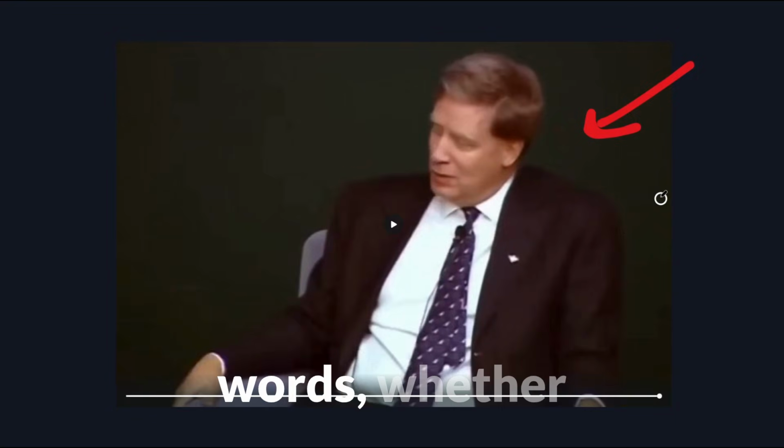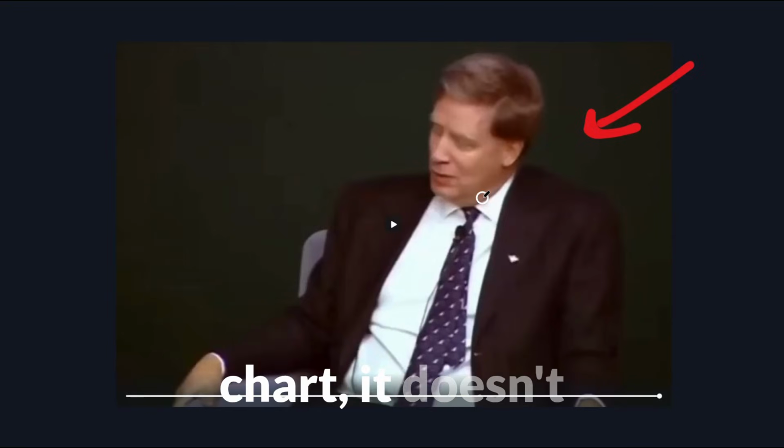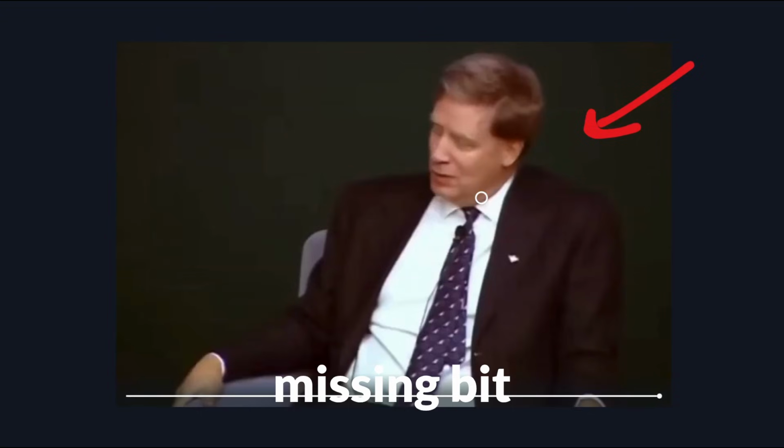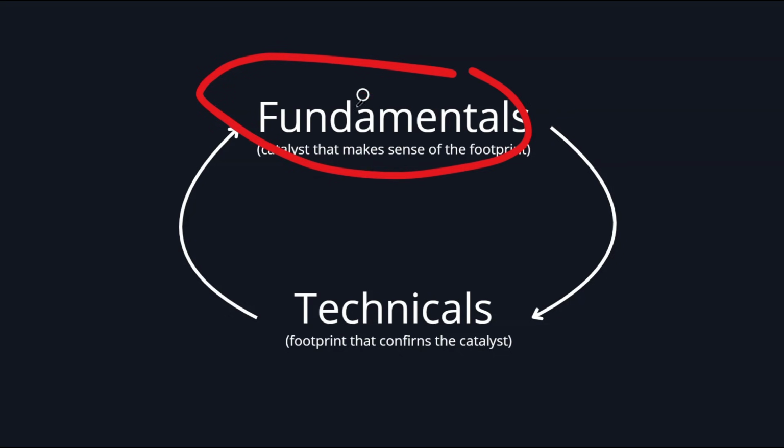So, in other words, whether you derive your idea from the fundamentals or from the chart, it doesn't really matter, okay? What matters is that you then end up adding the missing bit to the idea. So if you see the chart setting up nicely, the missing bit is the fundamental, okay? If there's actually a real catalyst behind the chart that is shaping the chart to look that way. If there is, you gotta trade. If there isn't, just move to the next one, okay? Be ruthless here. Do not take a trade just for the sake of taking a trade because it looks good. Align everything up, okay? Fundamentals and technicals.